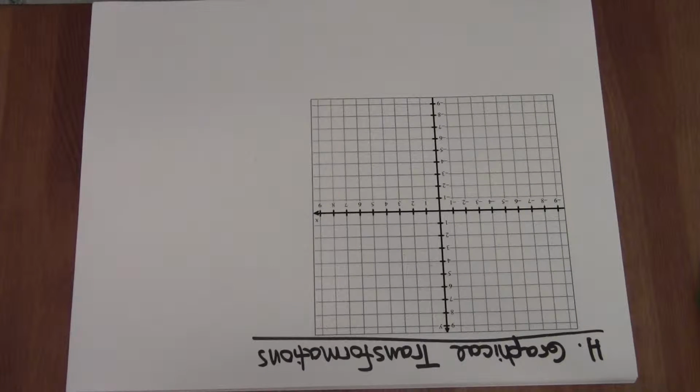Part H, Graphical Transformations. Before we take a look at a few examples, review those rules in your packet for how to transform functions. If we add a number after our function, it will move the function up, and if we subtract a number, it will move it down. If we subtract a number inside our function, it will move it to the right. If we add a number inside, it will move it to the left.